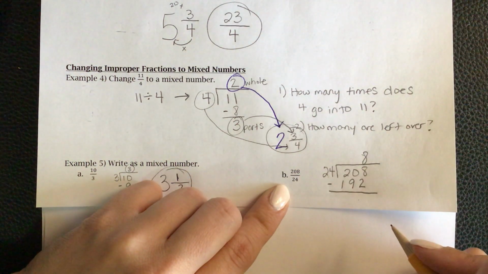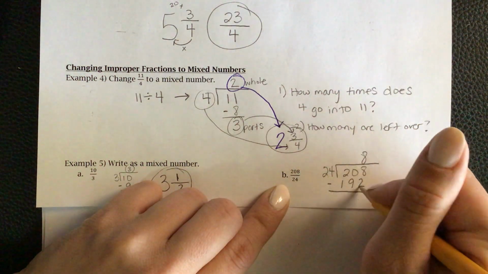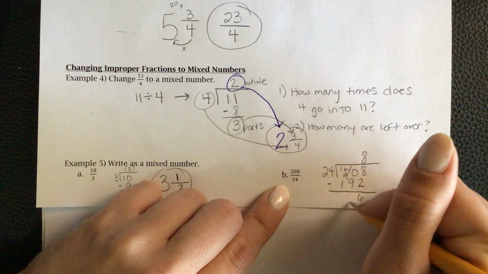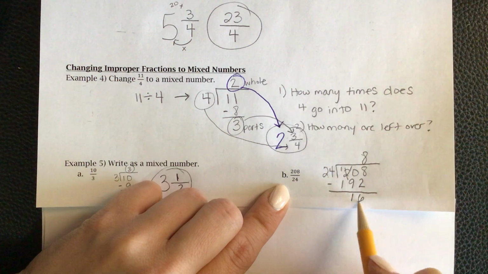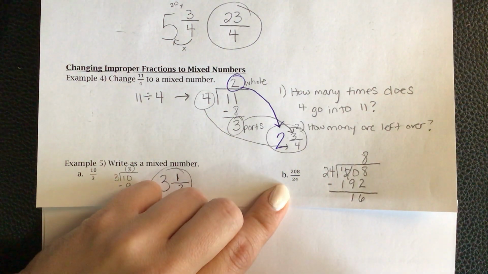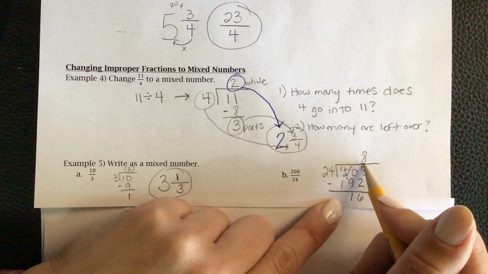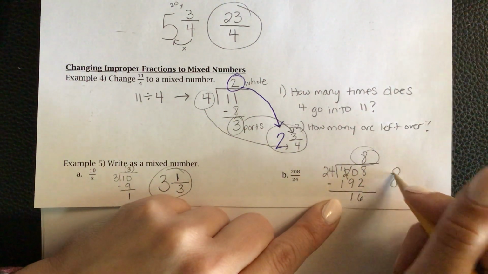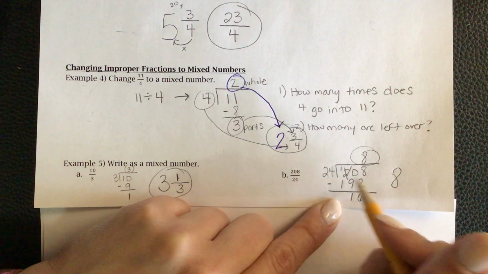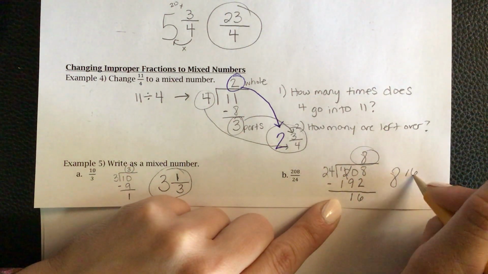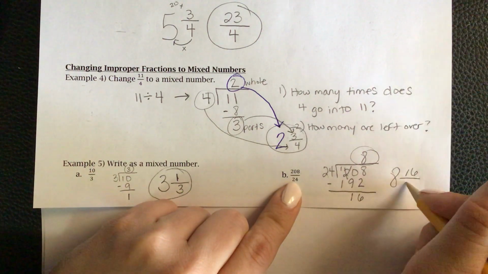I'm going to subtract those. 8 take away 2 is 6. I'm going to borrow. 10 take away 9 is 1. 16 is smaller than 24, so I know I did it right. 8 is my whole number. That means 24 can go into 208 8 times, and I have 16 left over out of 24.